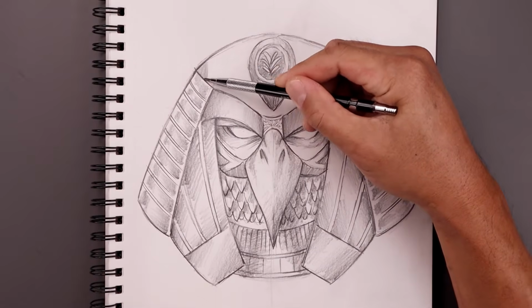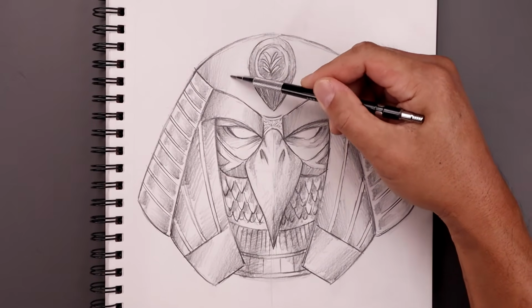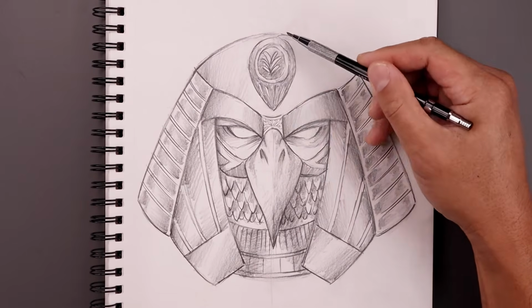Now with the top of the head, we're just going to darken up the outside and then fade that in. So you get this nice little highlight along the top of the head.